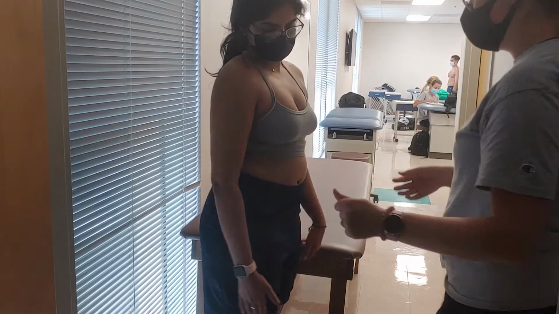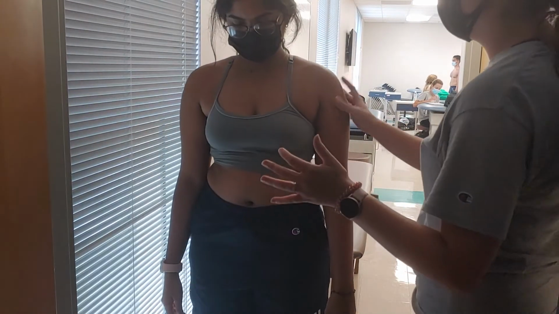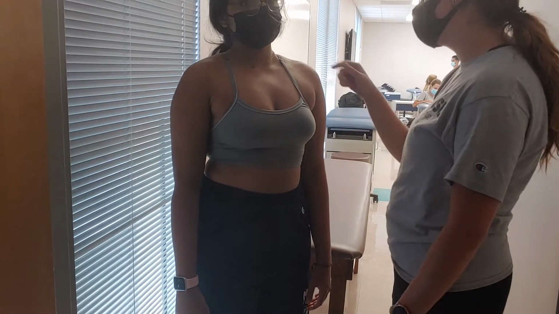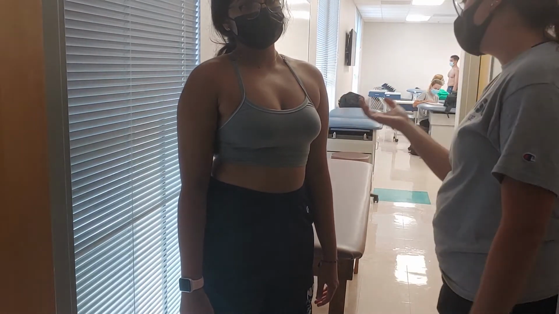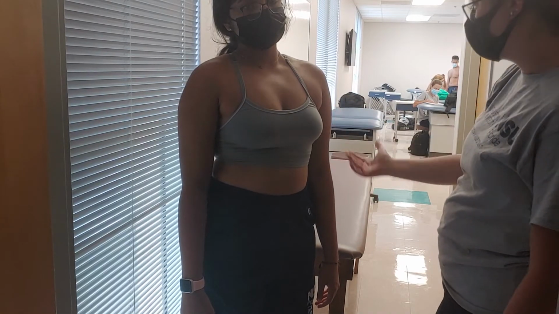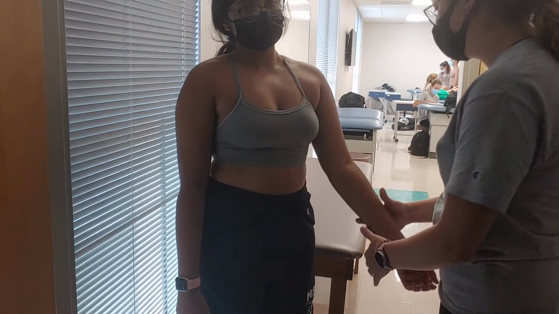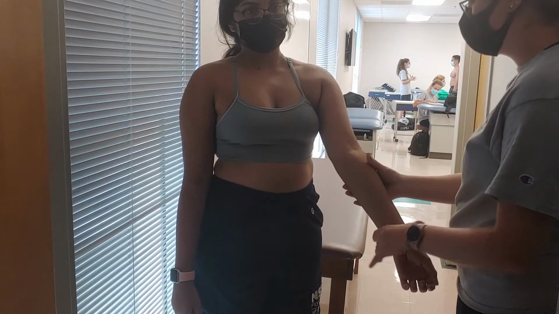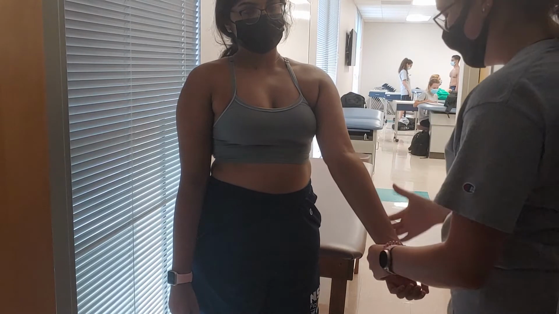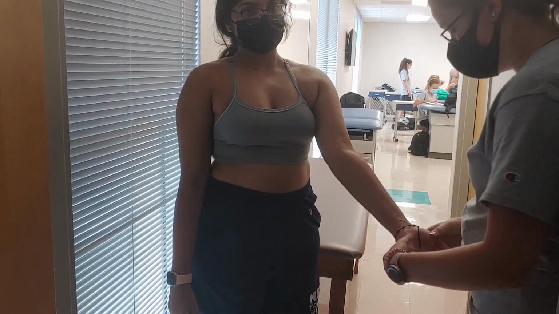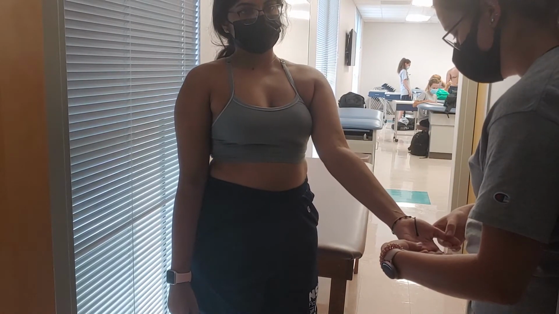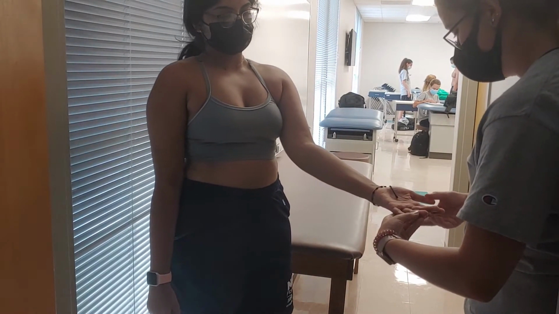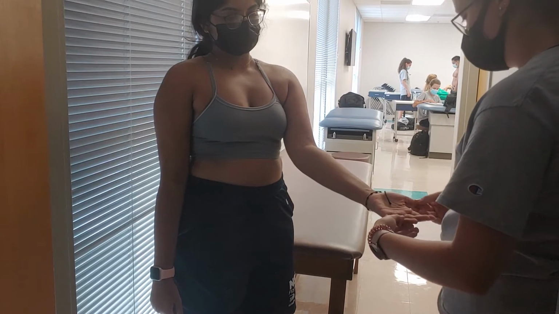Good. Now I'm going to do the same thing on the other side. I'm just going to start with inspection. So I'm inspecting the acromion, the clavicle, greater tuberosity, and then I'm going to be inspecting the biceps and the triceps. And I'll be moving down to your elbow, the antecubital fossa, turning it over, the olecranon process, and the lateral and medial epicondyles. And then I'll be inspecting the forearm, looking at the carpal bones, the radial and ulnar styloids, the anatomical snuff box, the metacarpals, and the distal and interphalangeal joints.